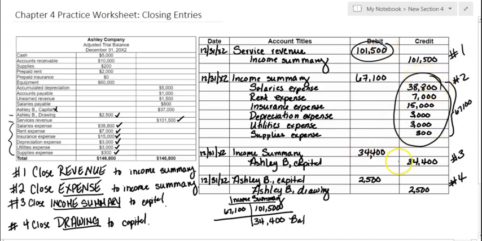So that amount that we're closing to capital, that is us increasing capital by net income. Capital also goes down by drawing. So here we are decreasing it by that drawing account. So up by net income, down by drawing. We are essentially doing full circle what you learned on your statement of owner's equity back in chapter 1, probably.